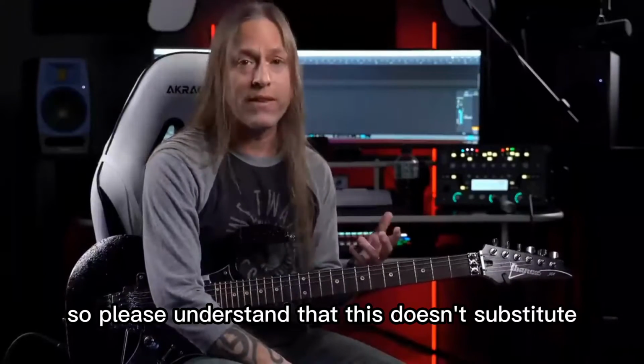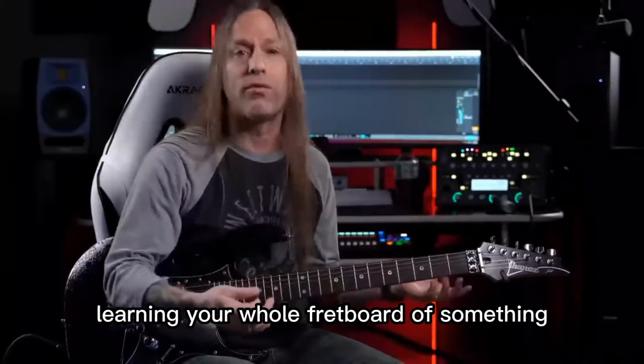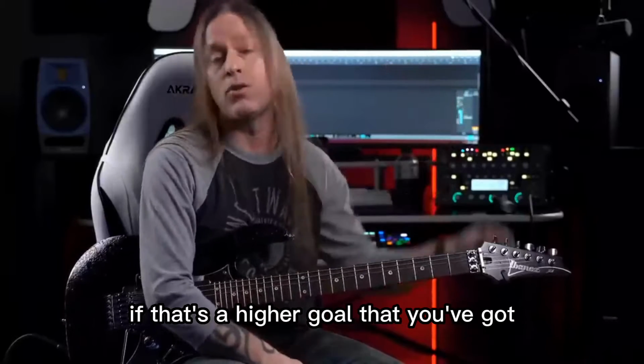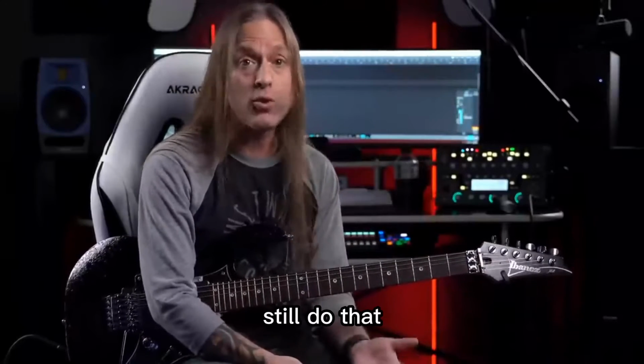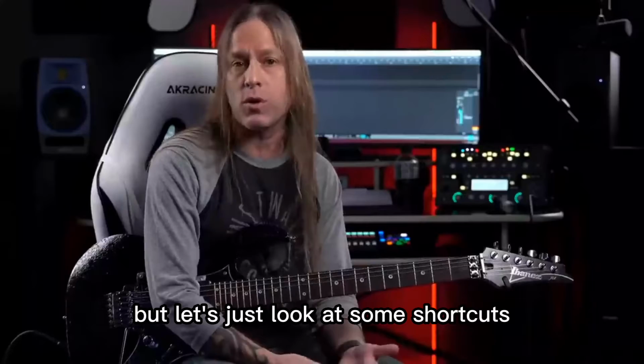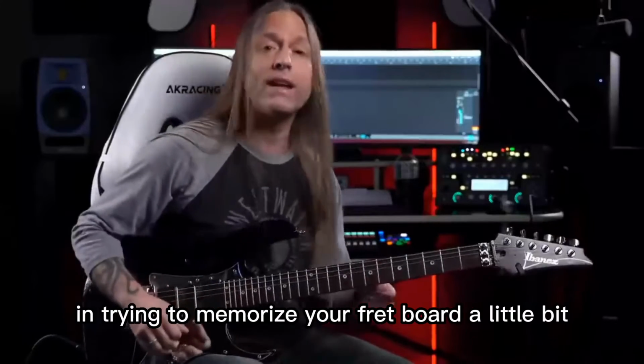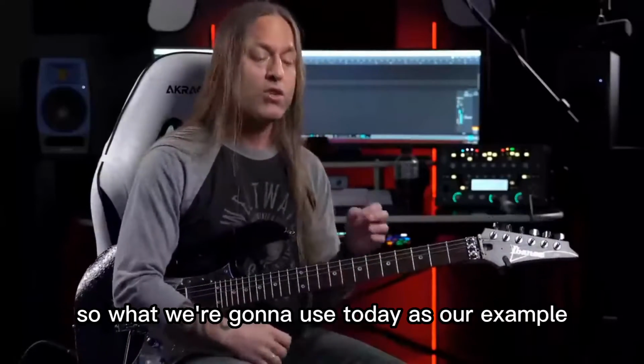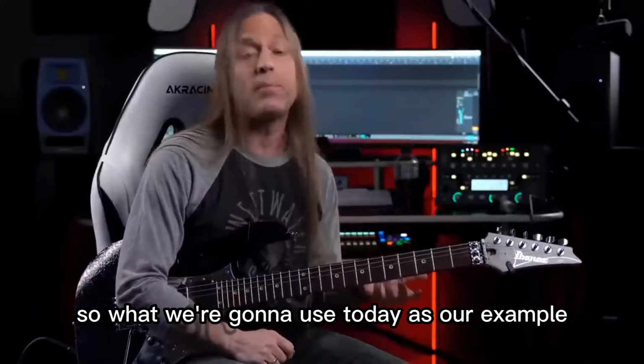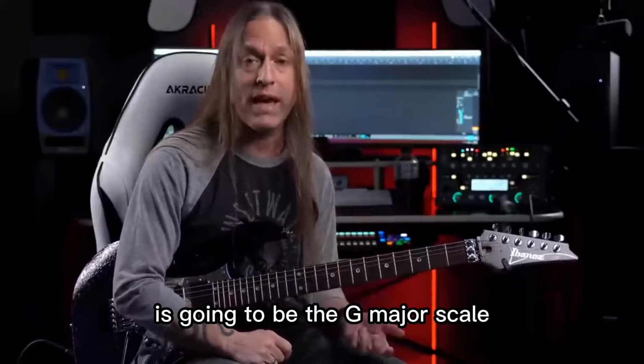So please understand that this doesn't substitute learning your whole fretboard. If that's a higher goal that you've got, still do that. But let's just look at some shortcuts that might help you here in trying to memorize your fretboard a little bit. So what we're going to use today as our example is going to be the G major scale.